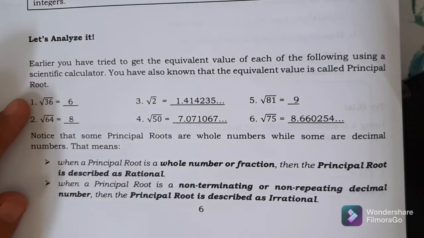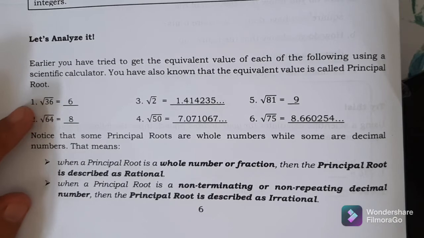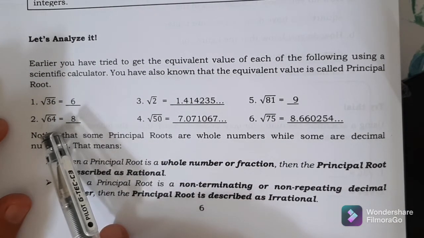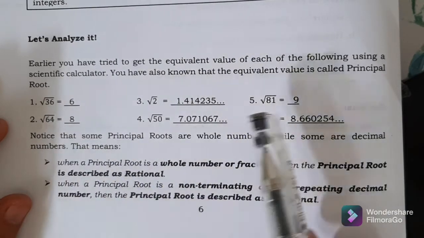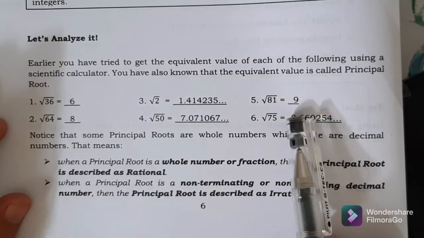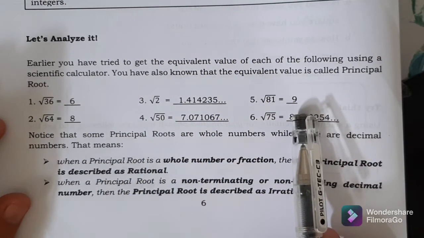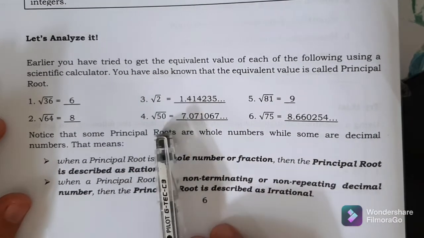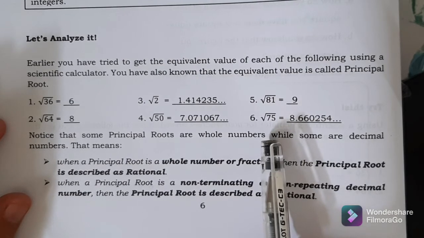Okay, so in here, you may use a scientific calculator to find the principal root. So, square root of 36, that would be 6. If you're going to type square root of 64, that would be equivalent to 8. Square root of 81, that is 9. 6, 8, and 9 are perfect squares. While square root of 2, square root of 50, and square root of 75 are not perfect squares.